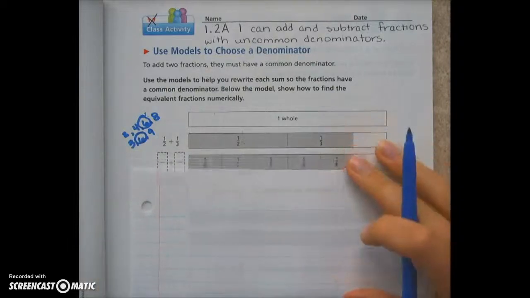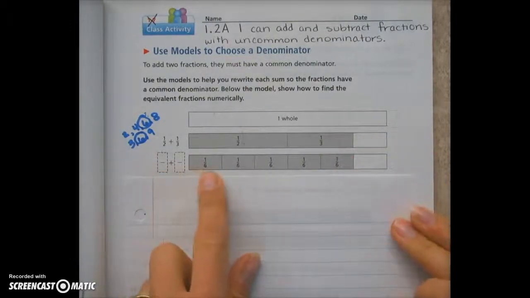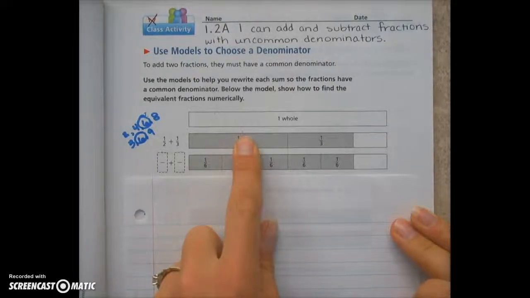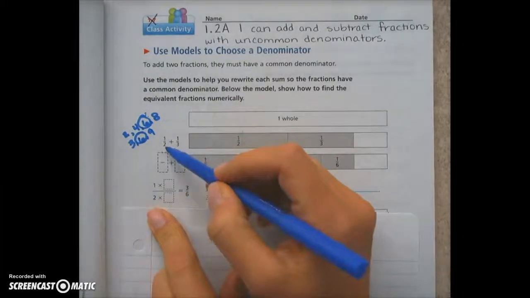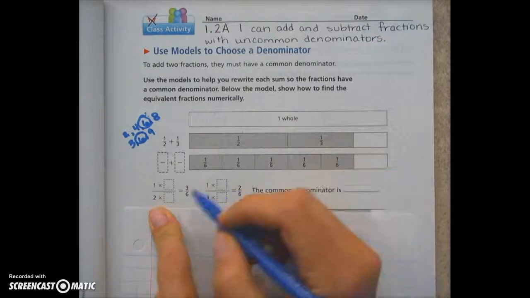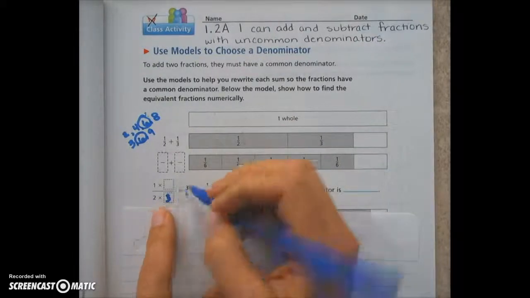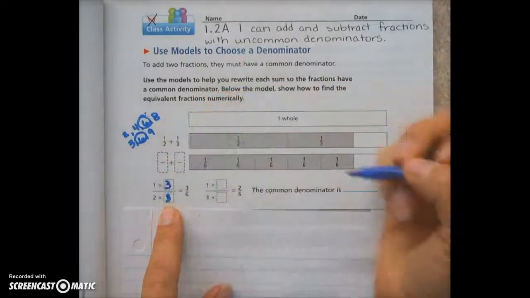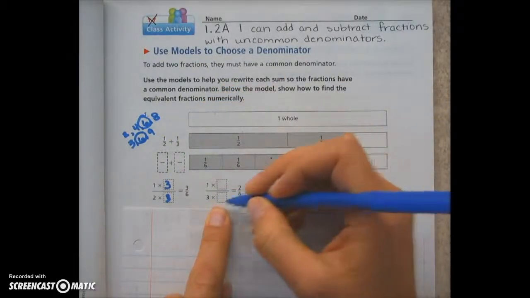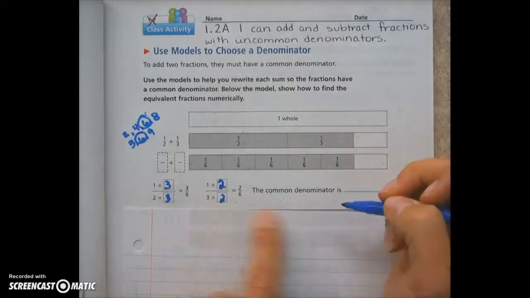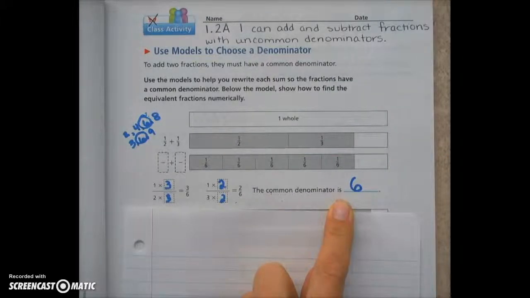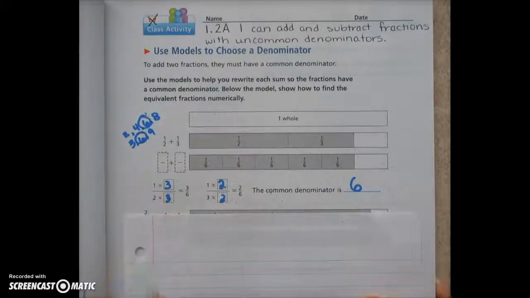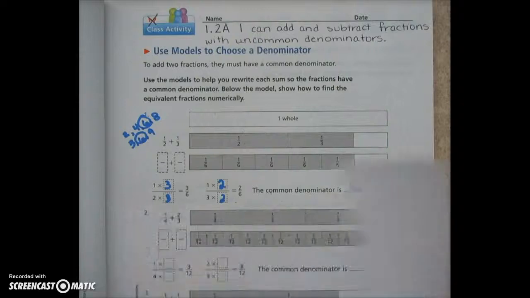So if you look down at the next little section here, this is just showing you that they did the same thing. So my 1/2 needs to become 3/6. So how did I get from 2 to 6? What was my multiplier? So you should know 2 times 3 is 6, and if I've done that to the denominator, I have to do it to the numerator. And to get from 3 to 6, we multiply by 2. Same thing up here. So my common denominator is 6. So that's all we had to do for that. We just wanted to make sure that you were making that connection between how we found the common denominators for when we add. So that's the only one we're going to do on this page.